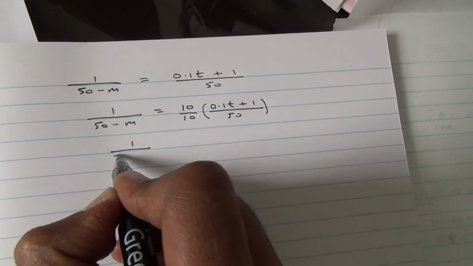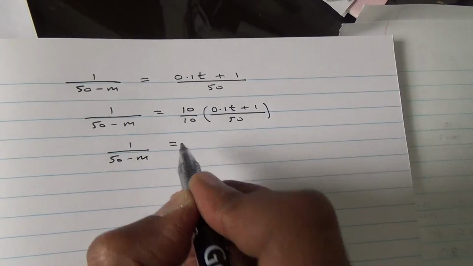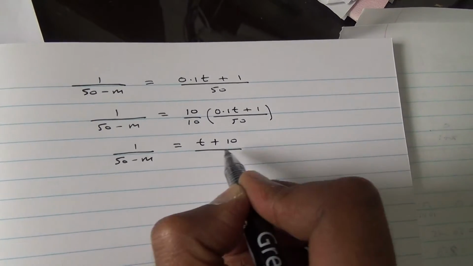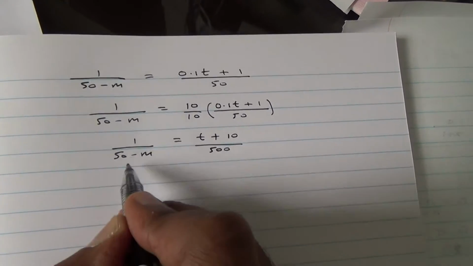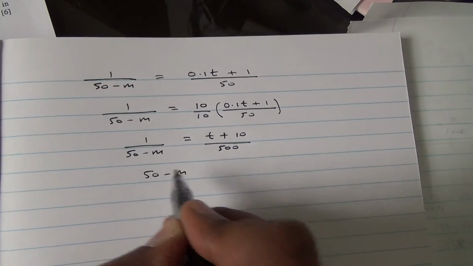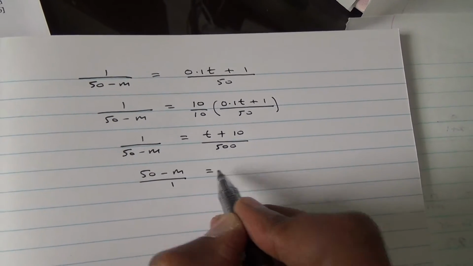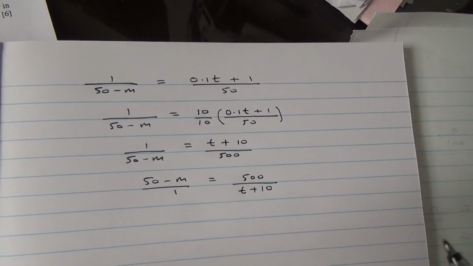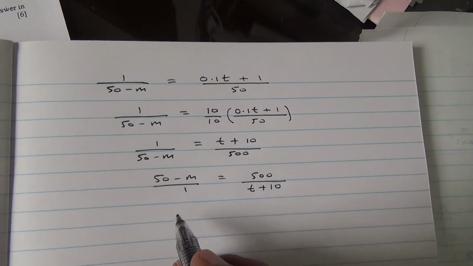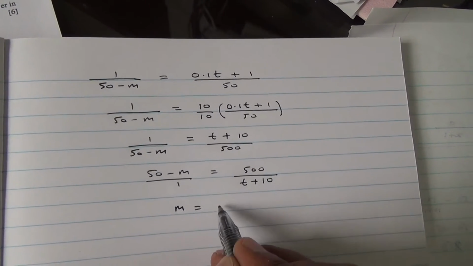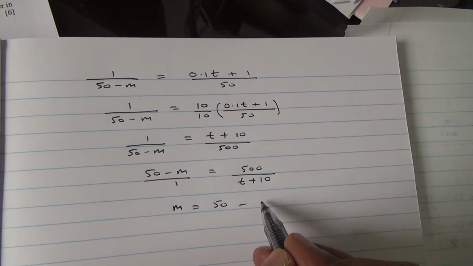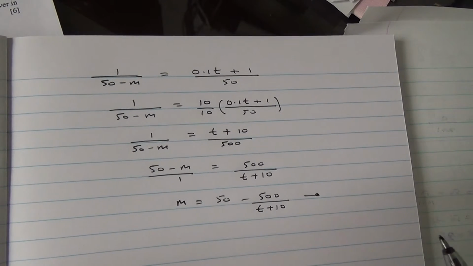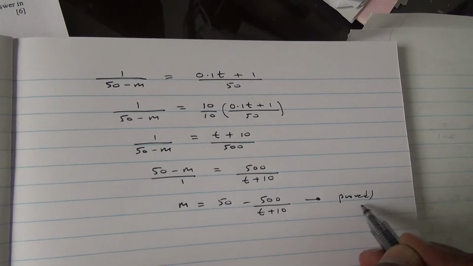So 1 over 50 minus m is equal to, you multiply all of that by 10, becomes t plus 10 over 500. Inverse it, you have 50 minus m over 1 is equal to 500 over t plus 10. So you can send the m to the other side, it becomes m, and you have 50 here, so this comes to this side, it becomes minus 500 over t plus 10. Here we are, it has been proved.